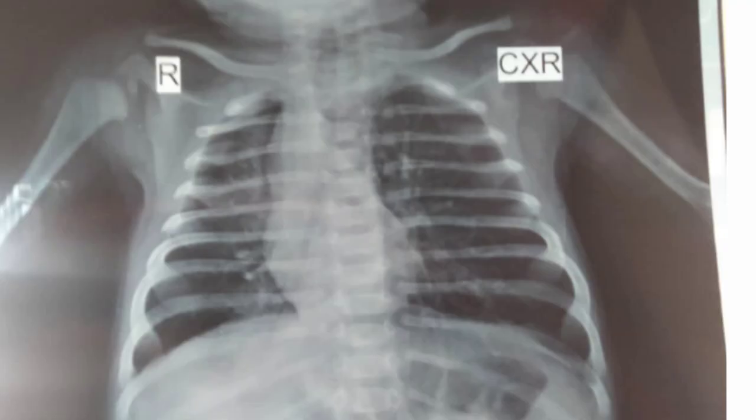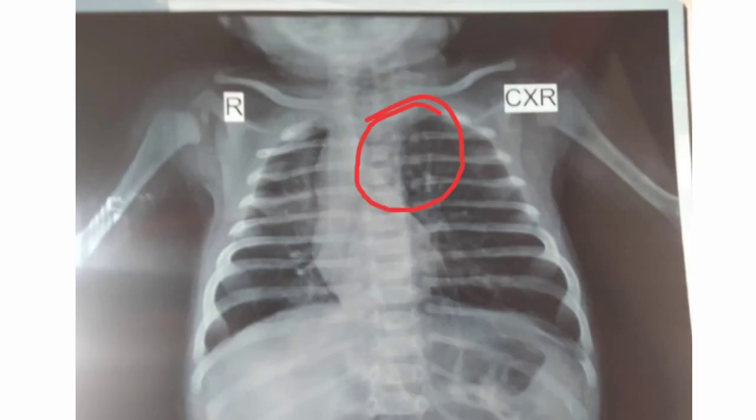This X-ray was shared with me by one of my colleagues, and the doctor's query was that on the left side of the hemithorax, there is some radiolucency that is crossing the midline in the upper zone. You can very well visualize this radiolucency. The query was whether this is pneumothorax, some other pathology, or normal.